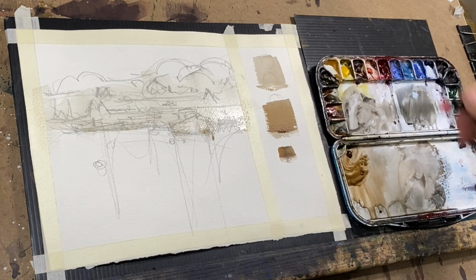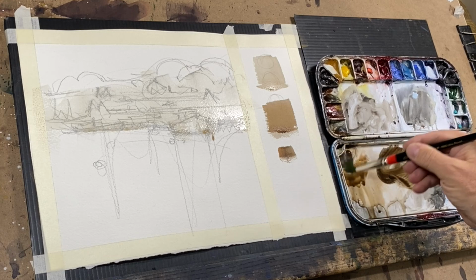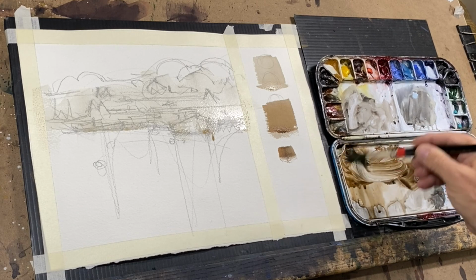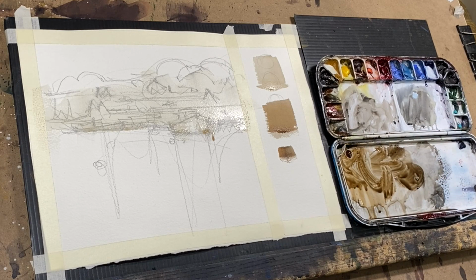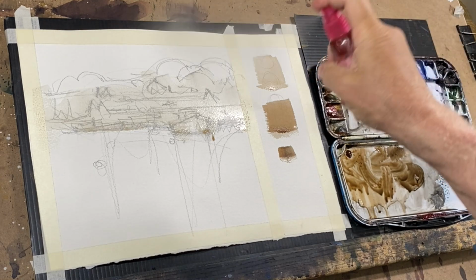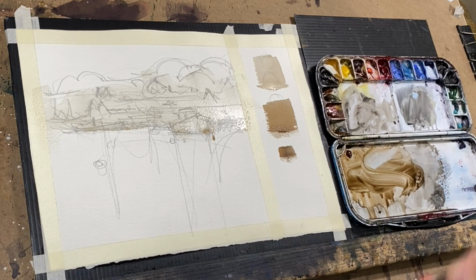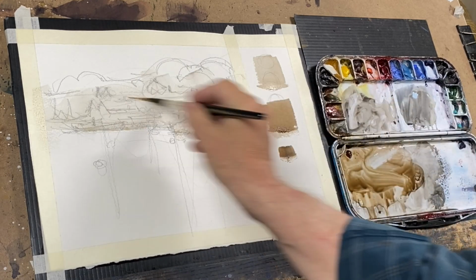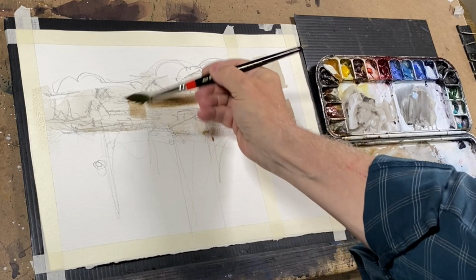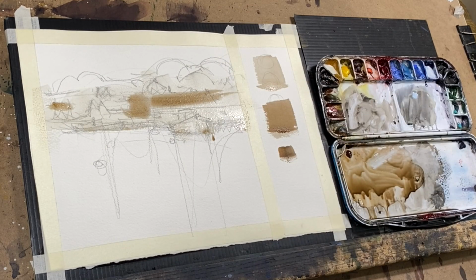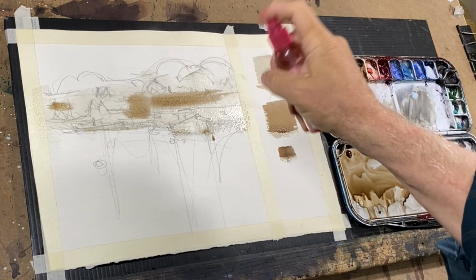I have a natural sepia, which is a little bluer, and I have a warm sepia. While that's wet, I'll introduce a few well-placed shapes. Let's just put in some color signifying this or that. And we want it to kind of spread out.